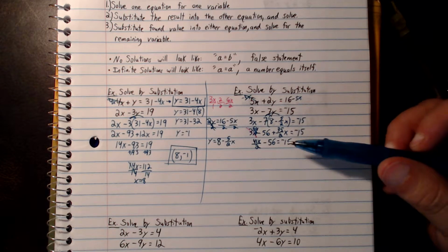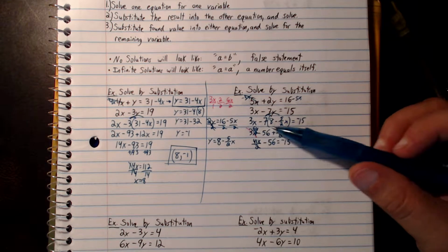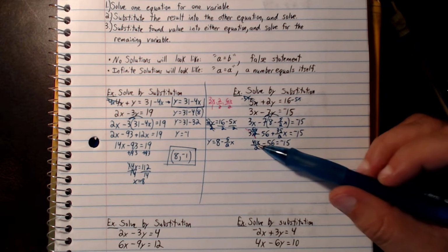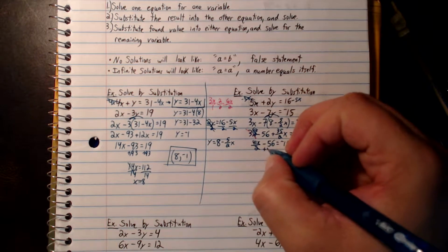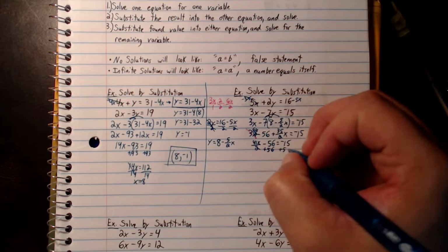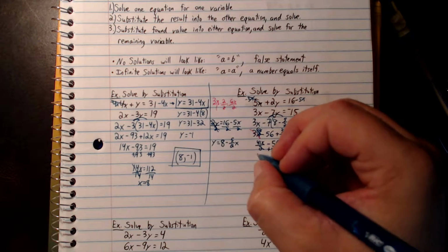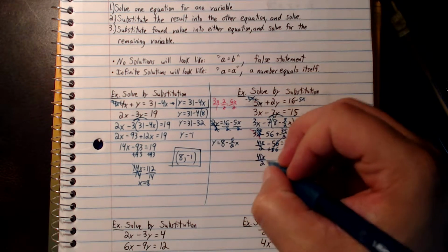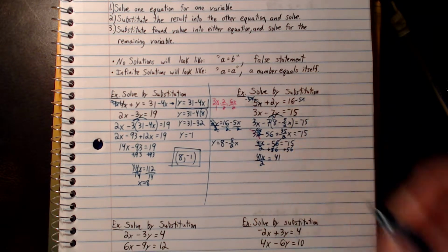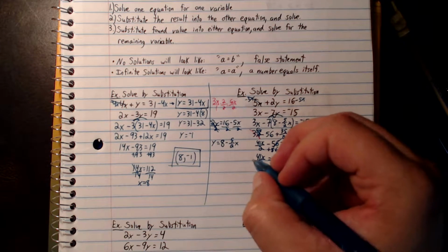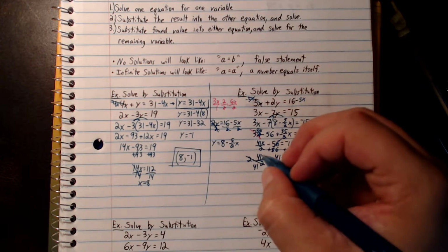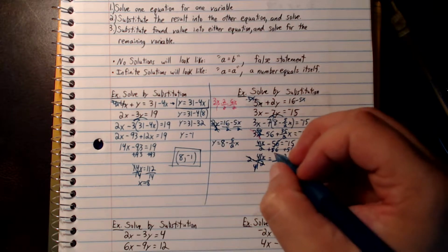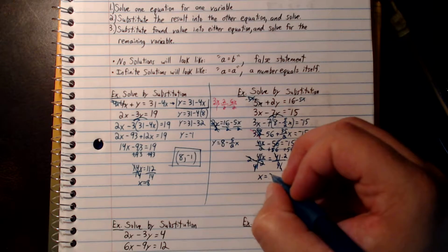That was honestly, I think, the trickiest part right here, making sure that we combine those like terms properly and getting the correct value here. Now we can continue to solve. The solving isn't going to be much more difficult than what it already has been. I need to multiply by 2, and then we'll divide by 41. We get x equaling 2.